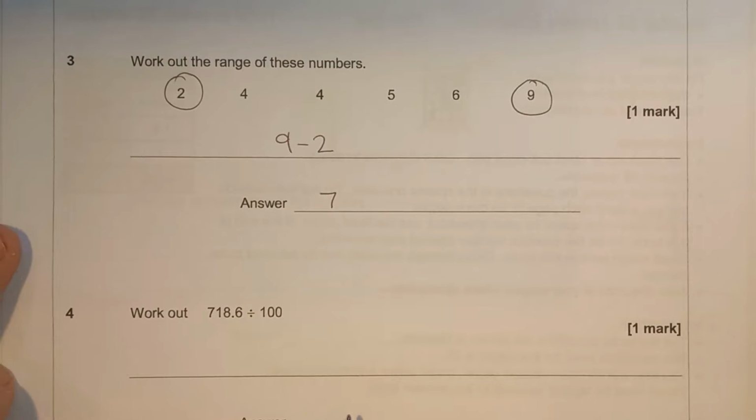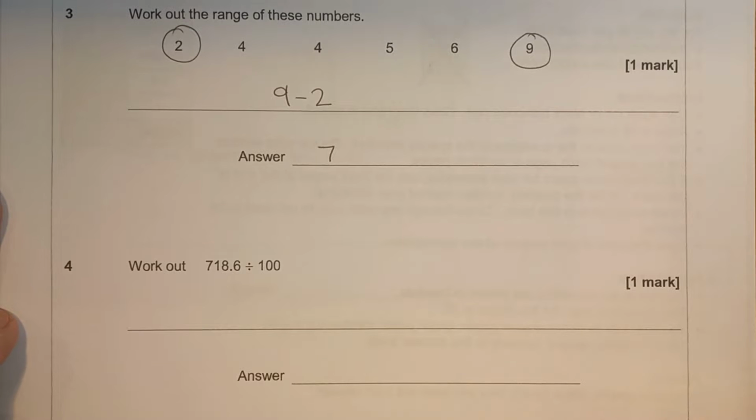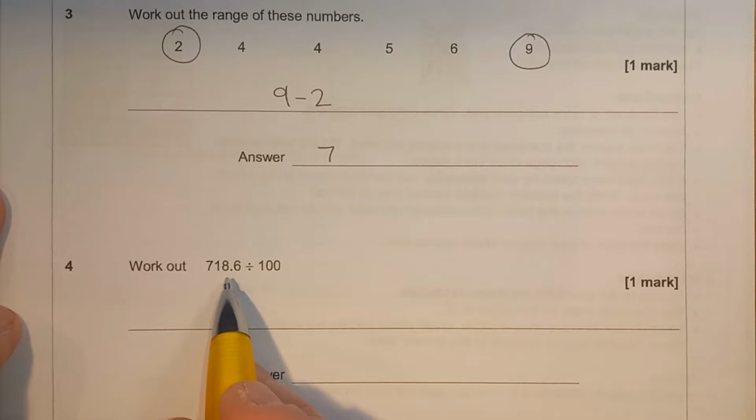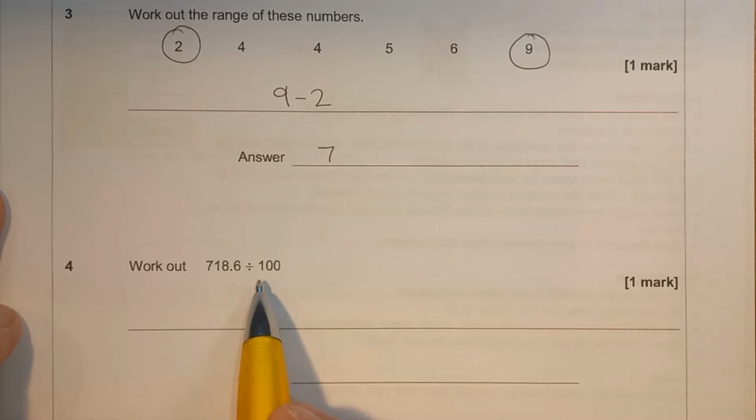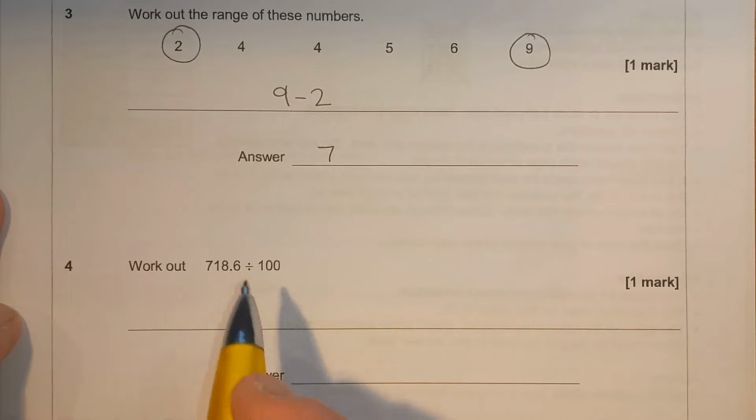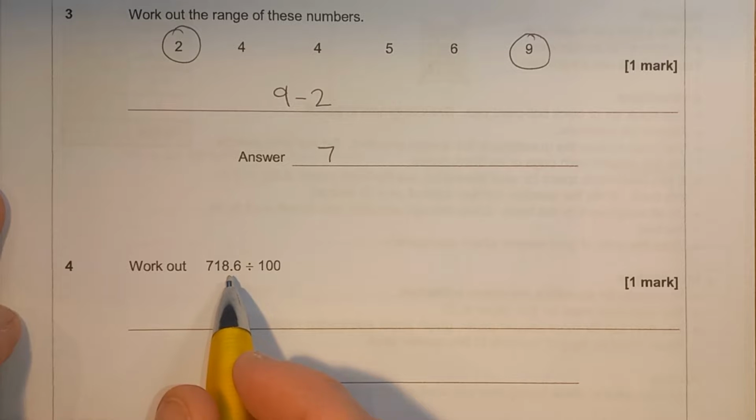And on to question 4 down here. Work out 718.6 divided by 100. Okay, well, if we're dividing by 10 or 100 or 1,000, all we need to do is to move the decimal place.